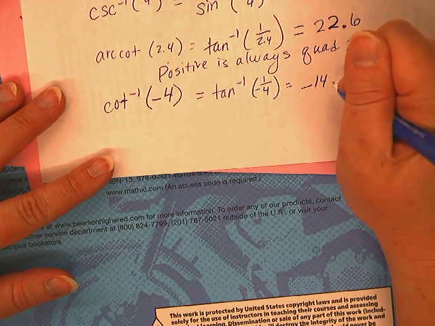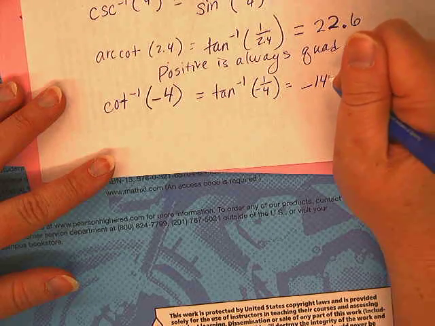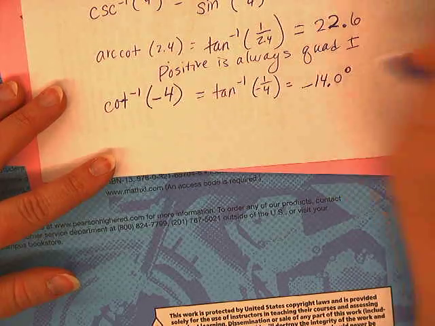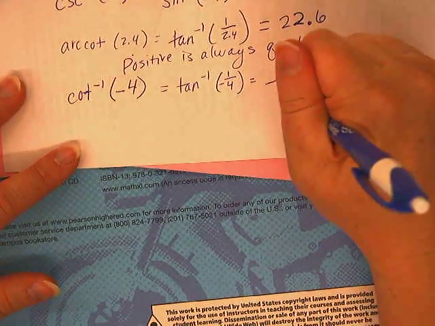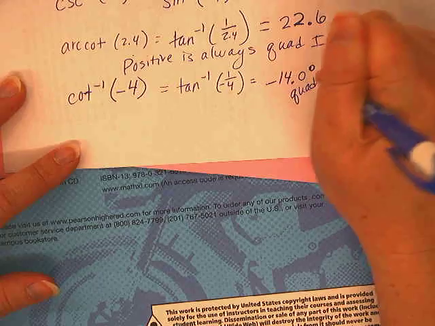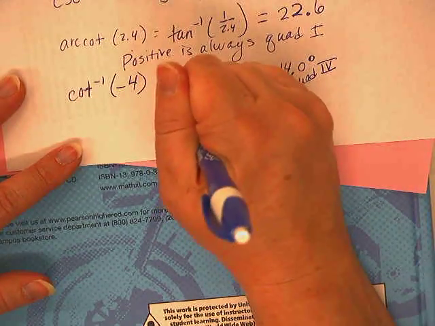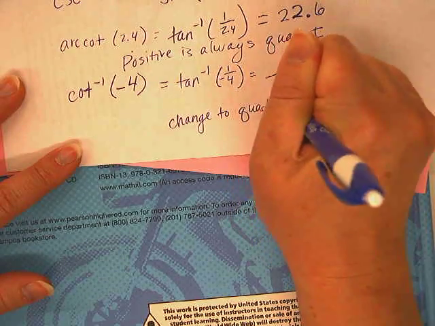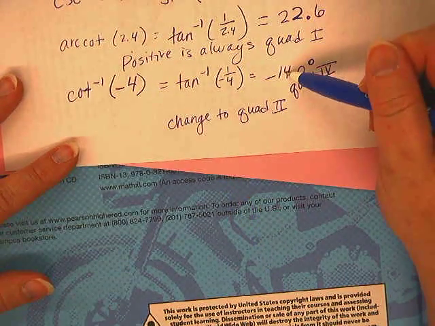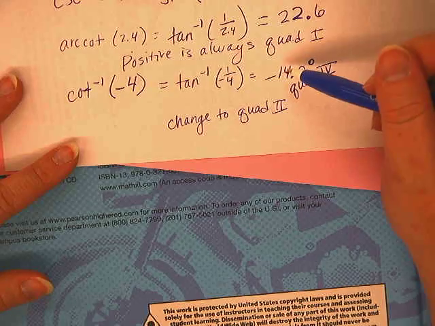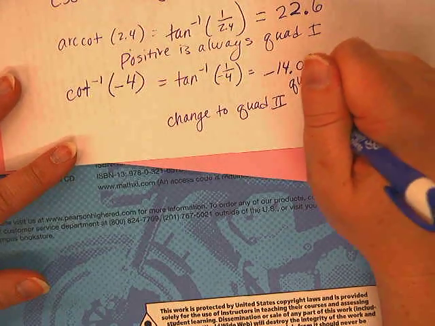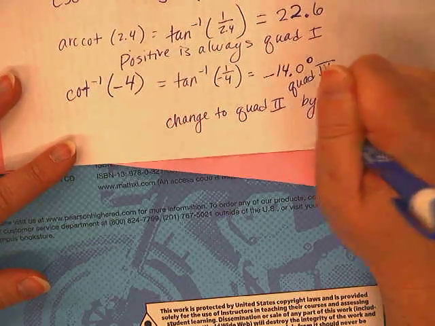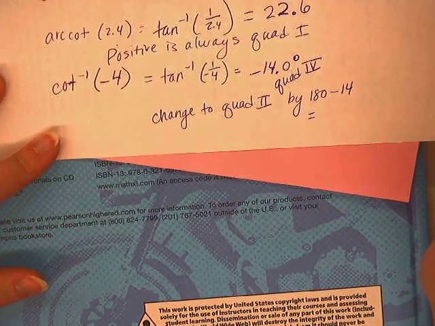But stick with me on this one because we're going to have another step once you've plugged it in your calculator. What did you get? -14. What's the decimal? 0.03. Okay, so we'll just call it that. Okay, good. But that one is quadrant 4, so we have to change it to quadrant 2. And that's a 14-degree reference angle.